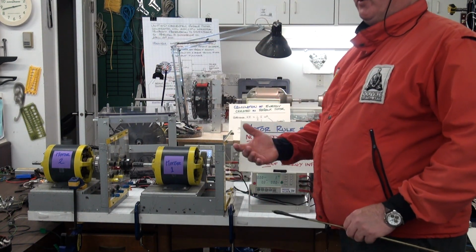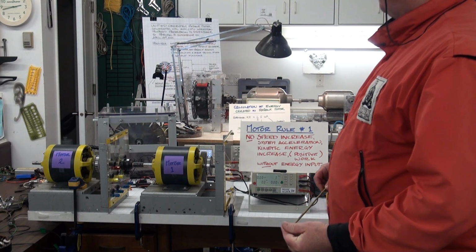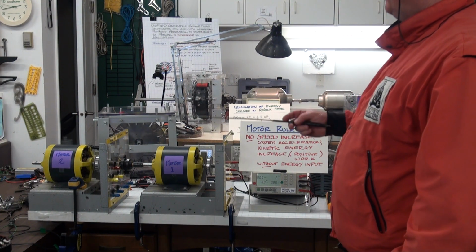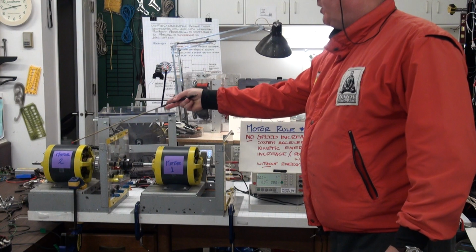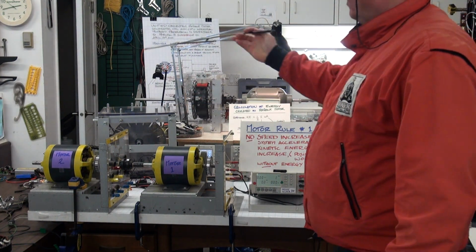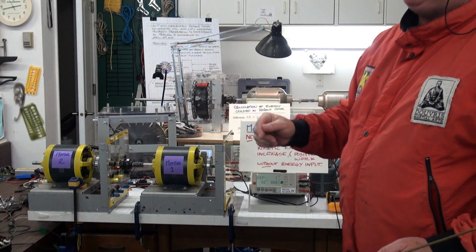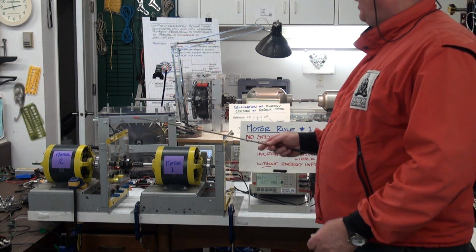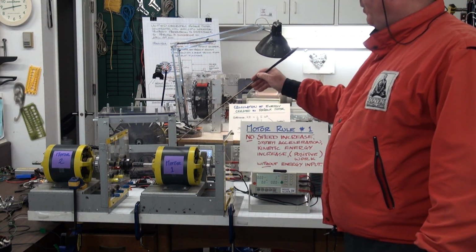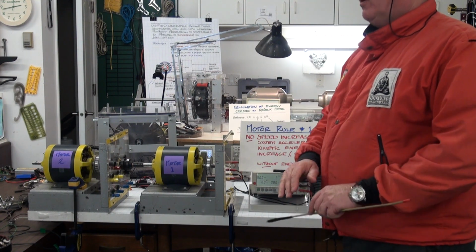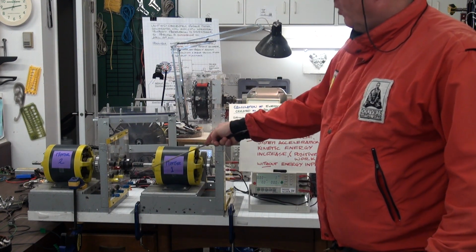And what we're going to do in this demo is demonstrate that the Regen X quantum motor, if it was here, absolutely does have the ability to increase the RPM of motor number one with no input.